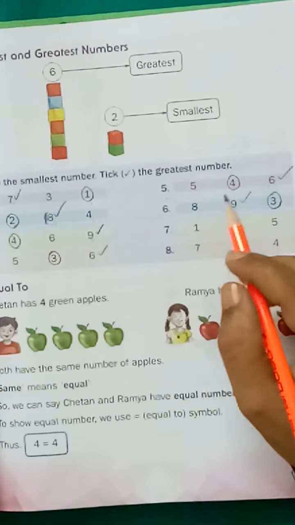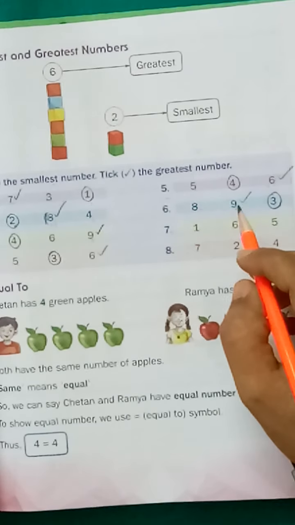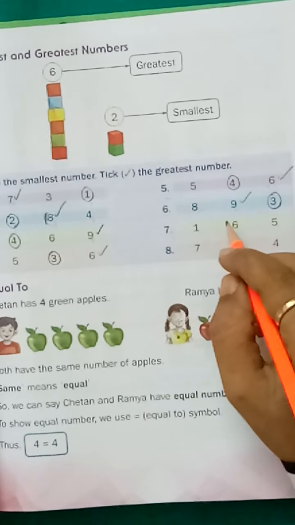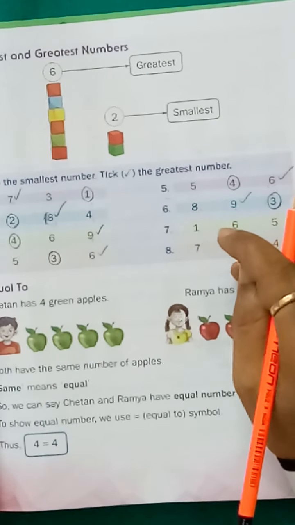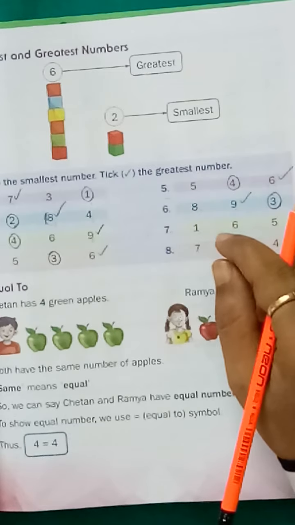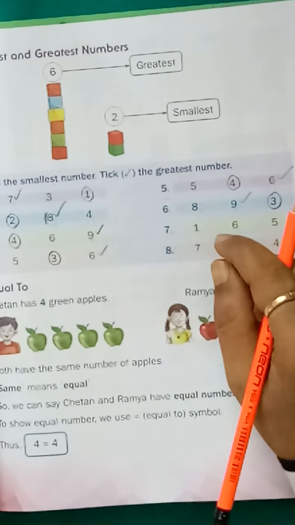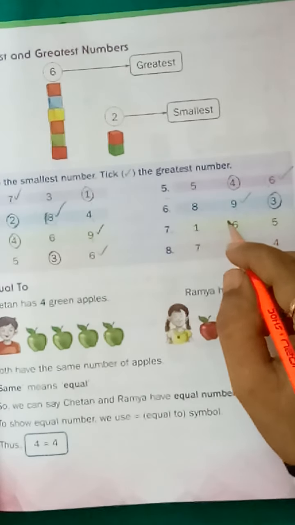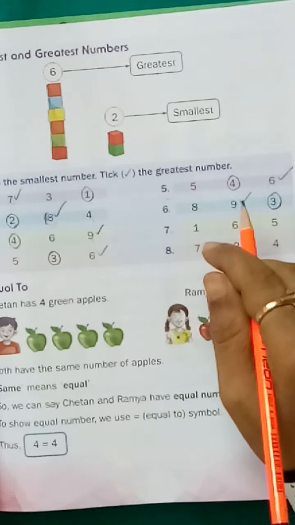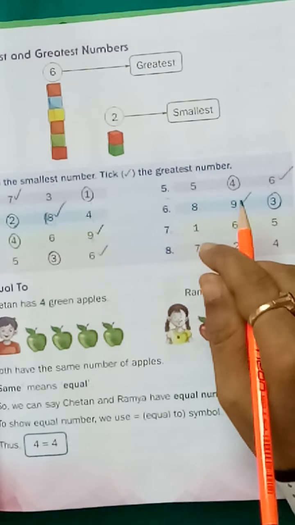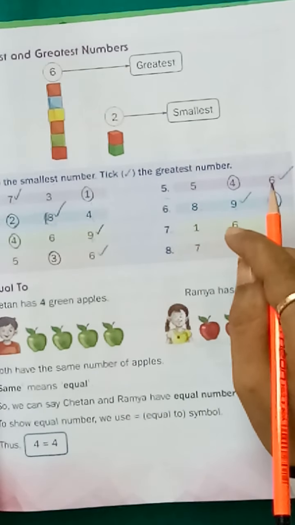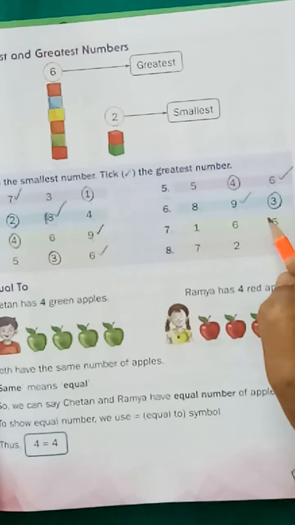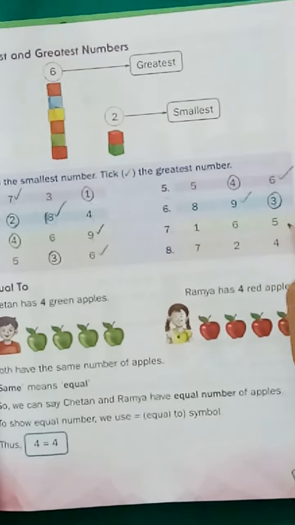Okay? And now comes the seventh question. 1 6 5.